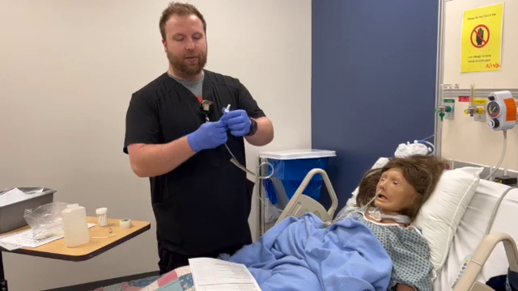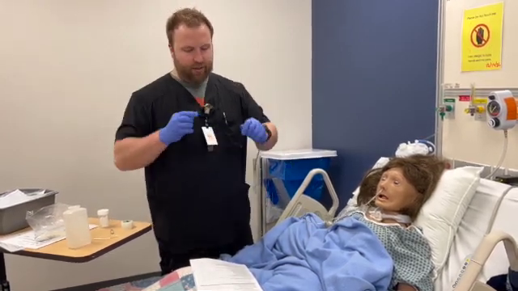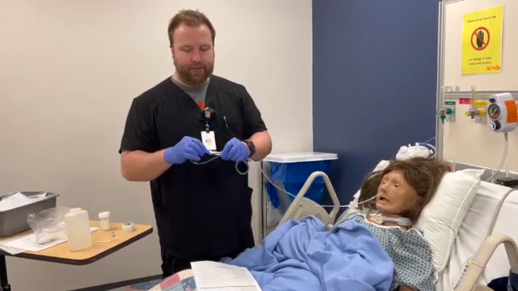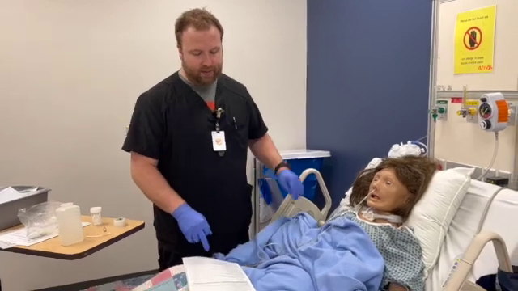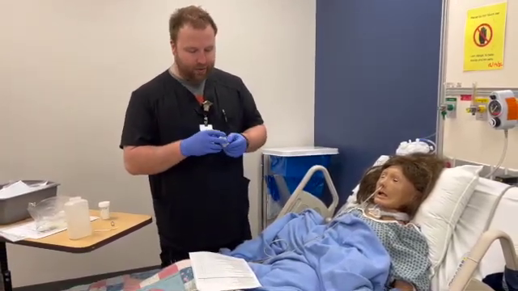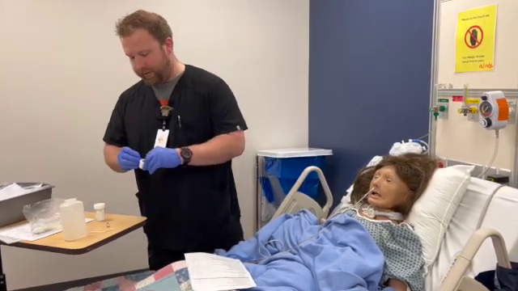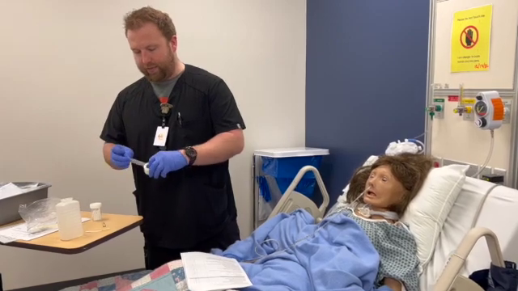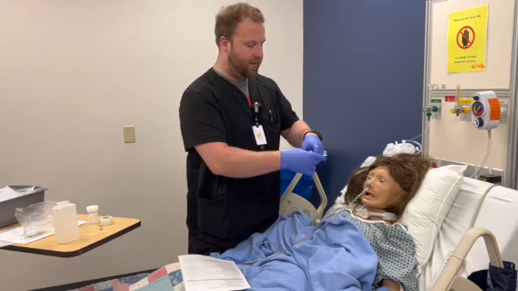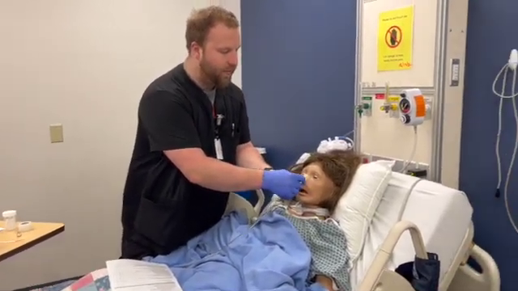You'll want to put on your Salem sump valve, which will be disconnected. Just put it on blue to blue, and then you can put this side in to make sure that the tube doesn't leak. We will fasten this to the patient's nose. Some hospitals and some kits will have a little strip. You can take a piece of tape and put it on the nose and just wrap it around.